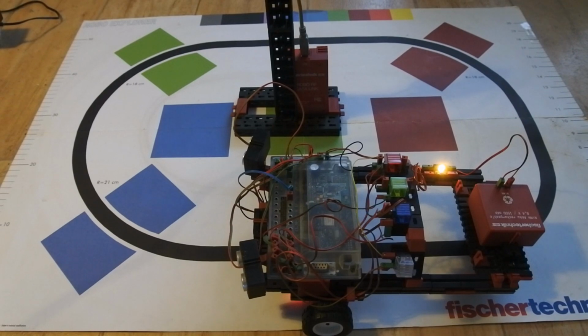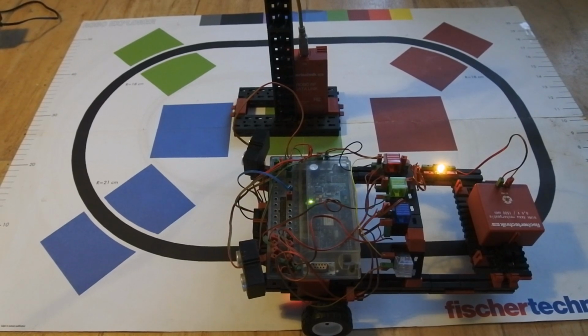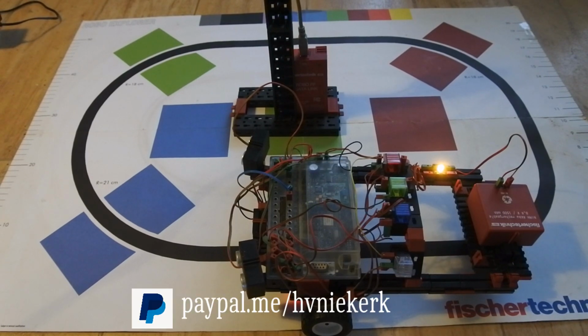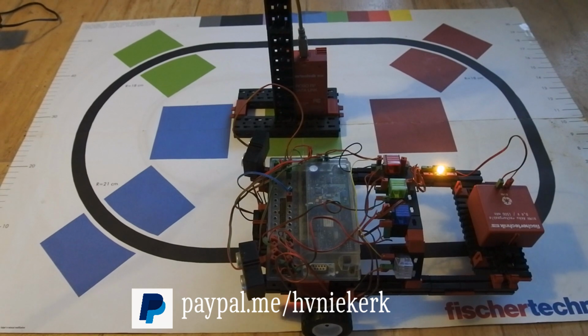However, as indicated in the last video, there's been a problem because it loses contact now and then, the connection that is not USB, well, partly USB, but mostly radio frequency.